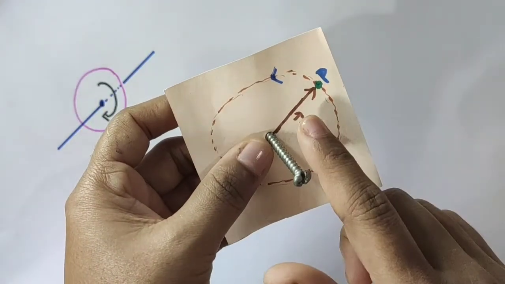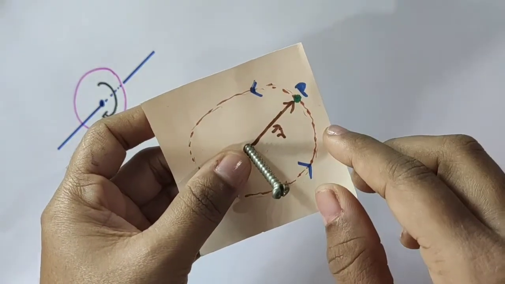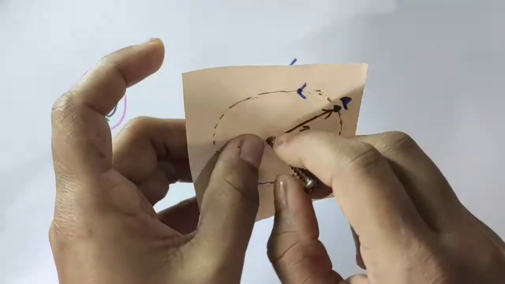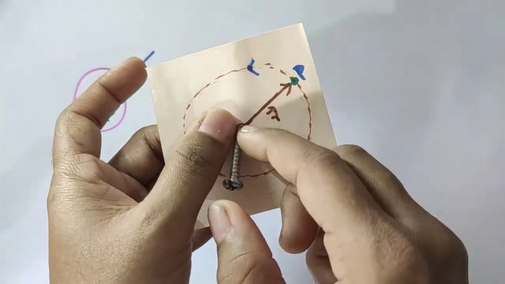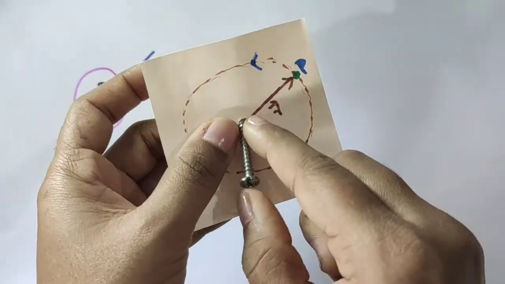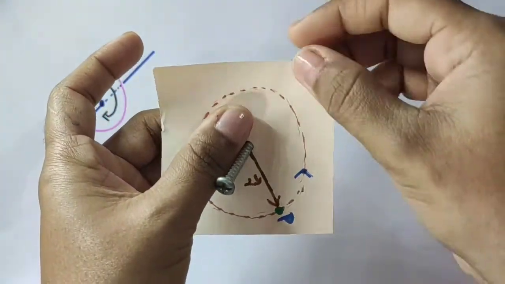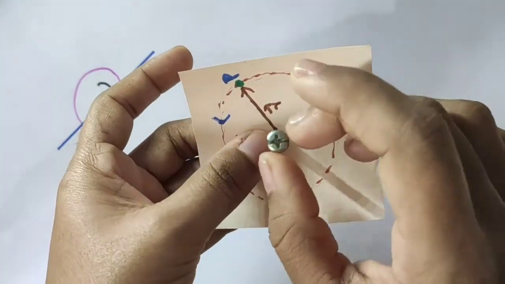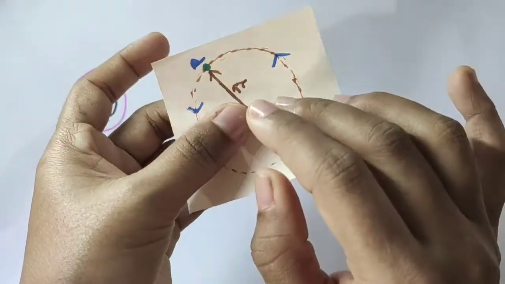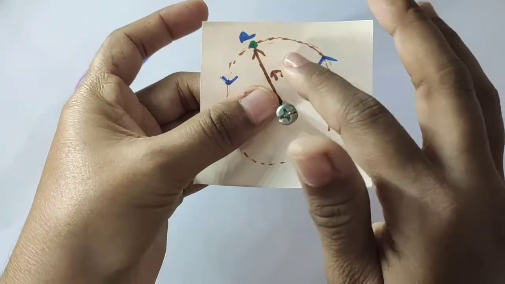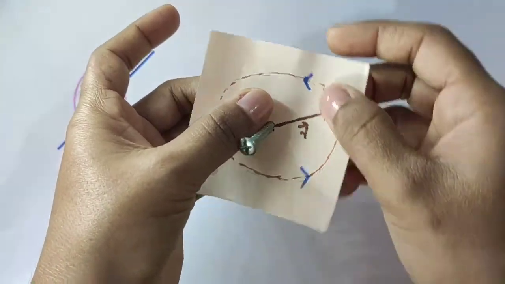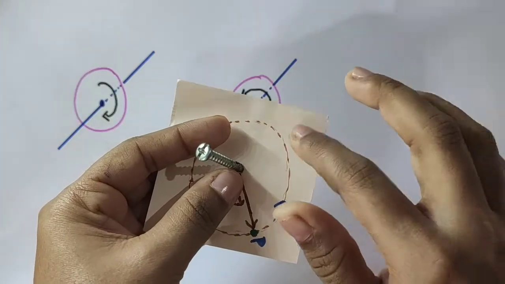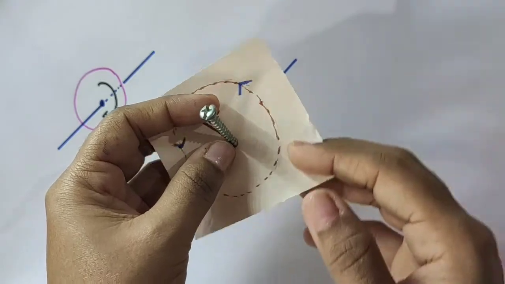For example, consider this paper as a rotating body. Let it rotate in the clockwise direction about an imaginary axis passing through its center. Just imagine this point as a center. So there's an imaginary axis passing through its center, and this object is rotating in the clockwise direction like this. Or, I have just fixed a screw here, so you can imagine this as the axis of rotation of this rigid body, and let this rigid body rotate in the clockwise direction. So here we have the object, rotating in the clockwise direction like this.